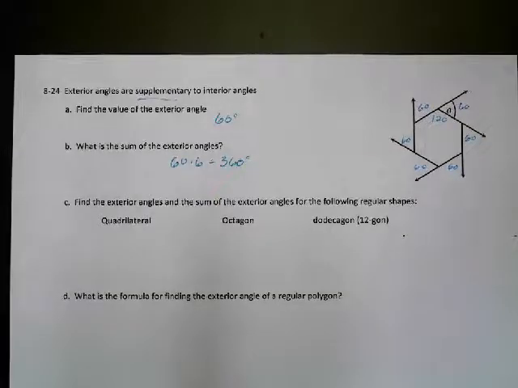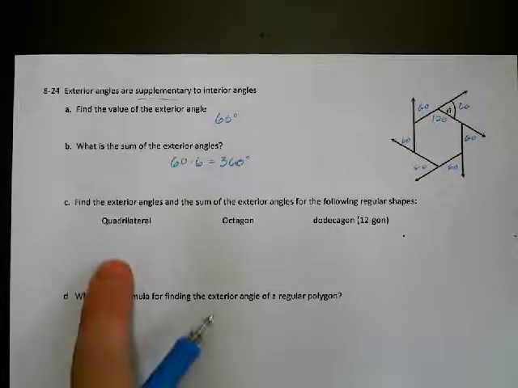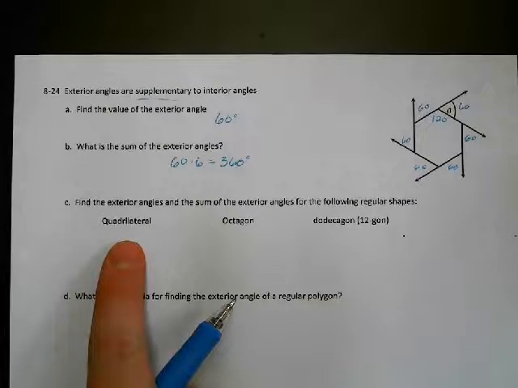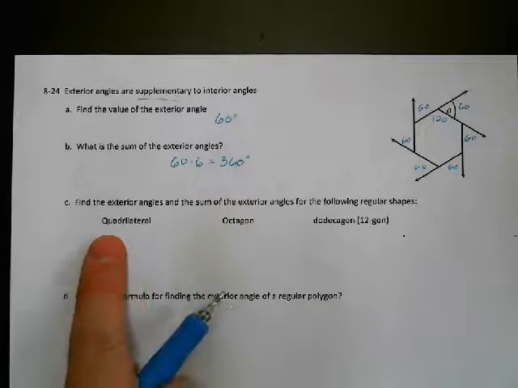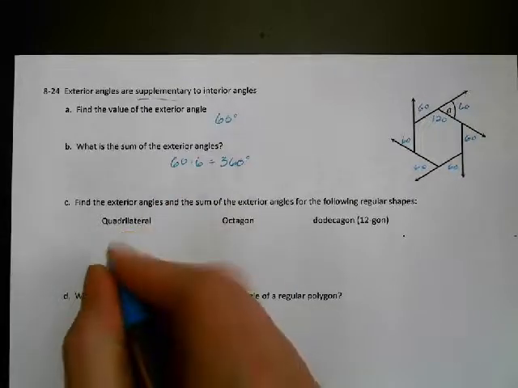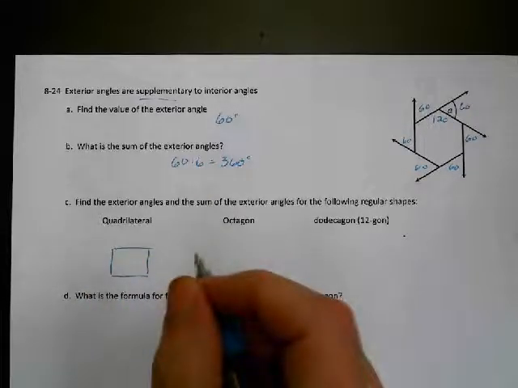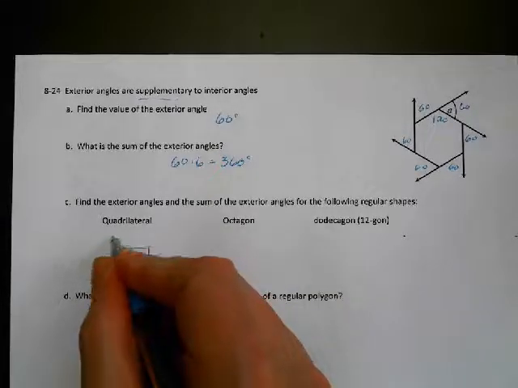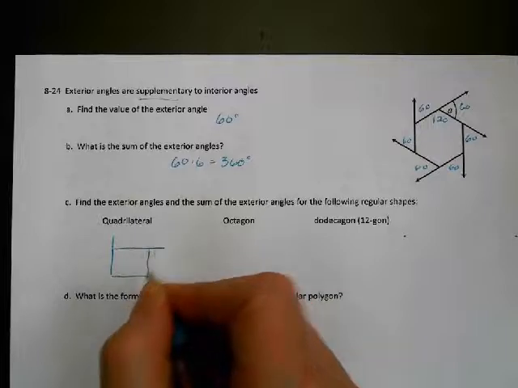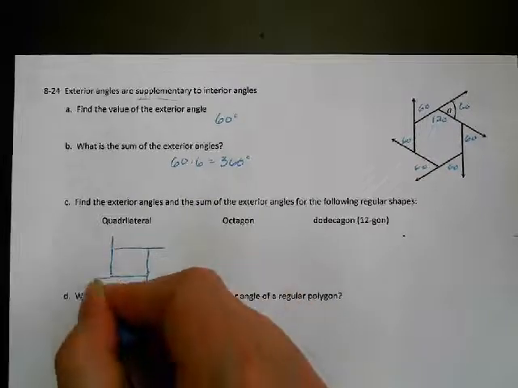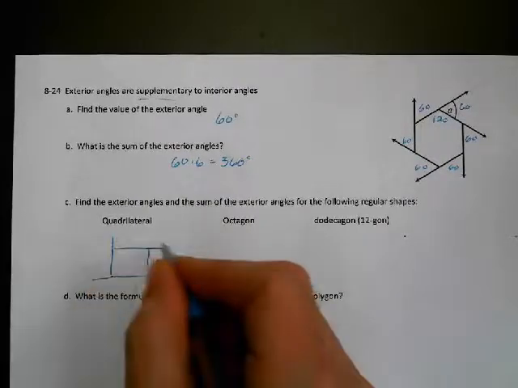All right. Now we're going to find the sum of the exterior angles for different shapes. A quadrilateral, that's 4 sides. So here's my quadrilateral. I'll just do a square. The exterior angles would be when we keep on extending out our sides. So these would be my exterior angles, these angles out here.